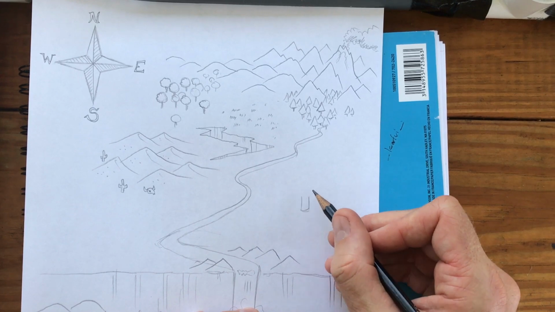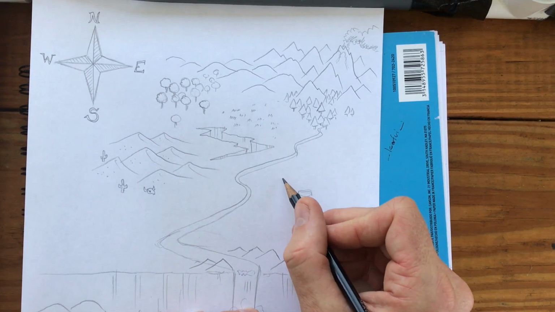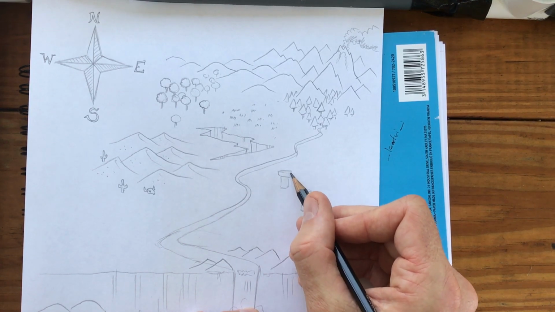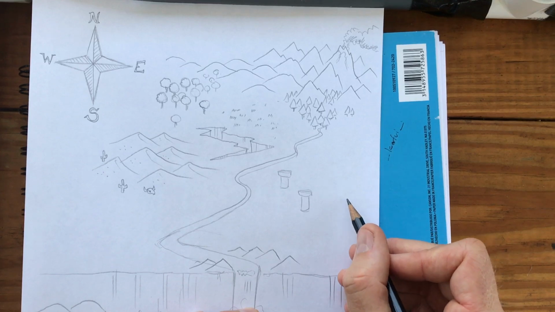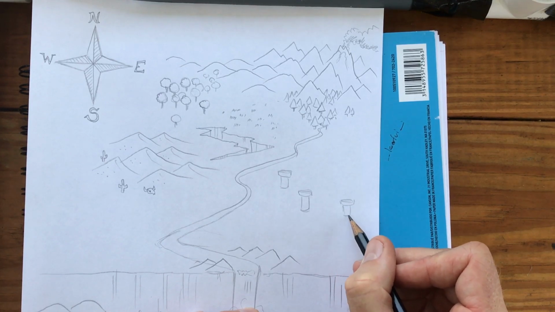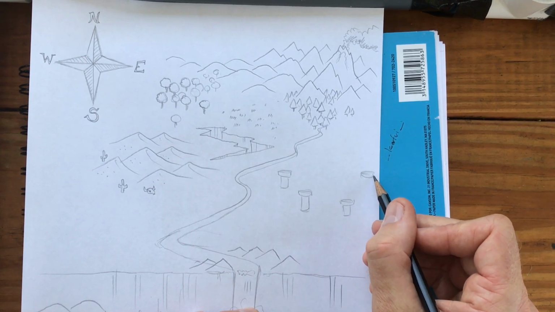Okay, now for a castle. So we'll start off by drawing these turrets and parapets at the top so guards can defend the castle. I like to plan out the overall shape of this kingdom by the turrets first and then fitting everything else inside.